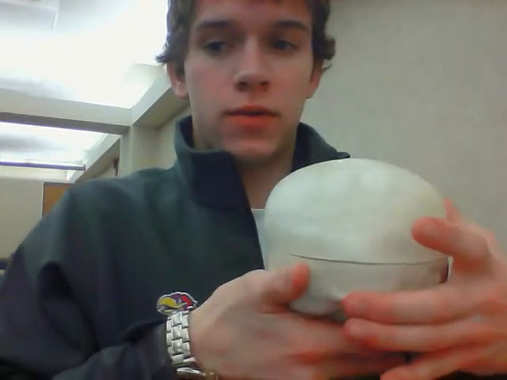Today I have before me an axial skeleton. So let's start off by saying this is the frontal bone, this is the parietal, the occipital. I'll take the mandible off here real quick. We have the vomer, which is right here.